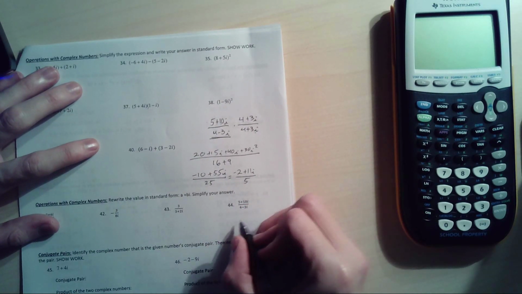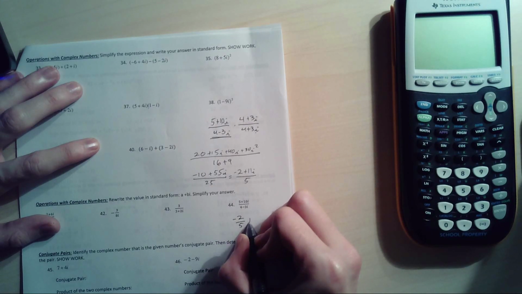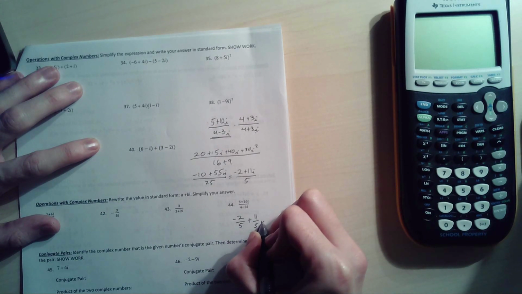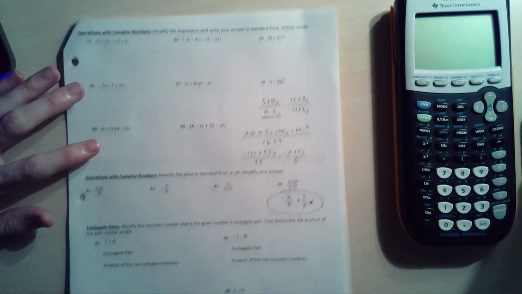And finally, writing my answer, I'll write it here where it actually belongs. Negative 2 over 5 plus 11 over 5i. Easy enough.